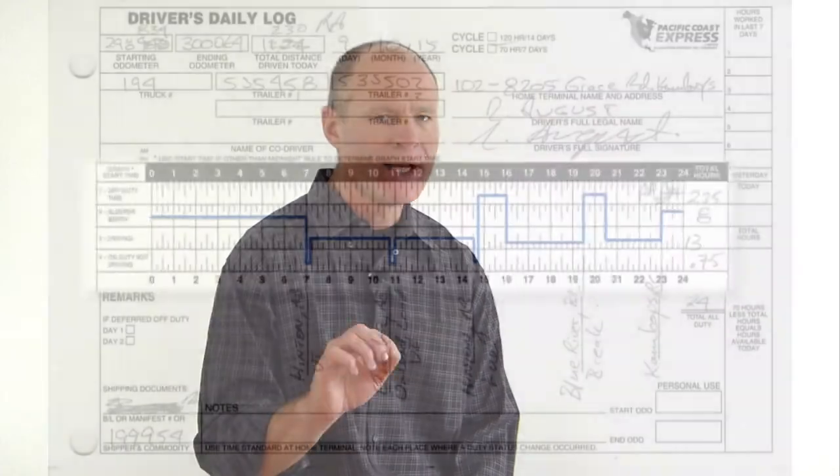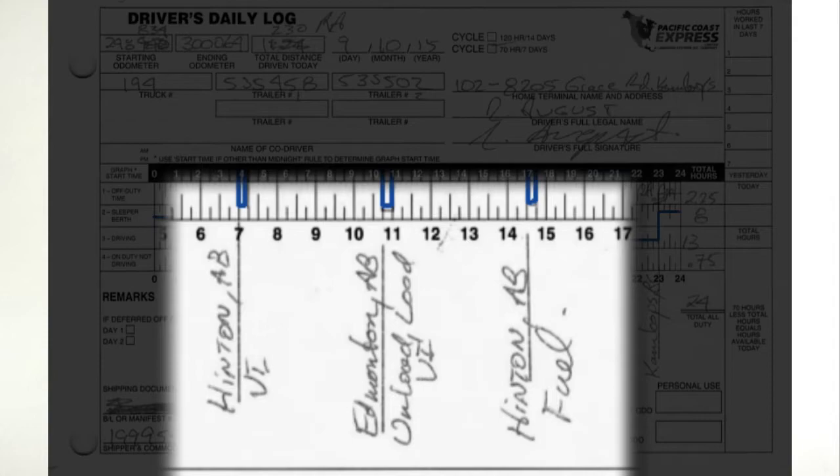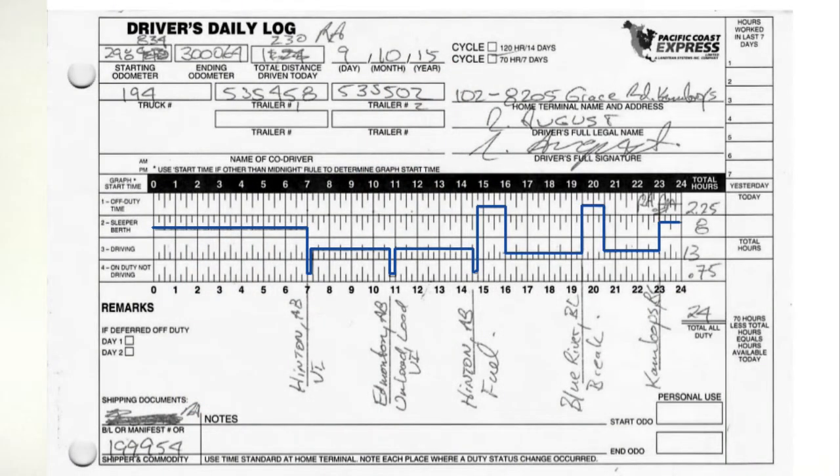The first fundamental rule of logbooks, the ruler. Always use a straight edge. Use a ruler, get your bank card out, whatever you need to do to make the logbook neat and legible. Write legibly. If your writing is not legible, print. But use a ruler. The line on the logbook has to be a continuous line from midnight of the previous day to midnight of the day in which you're working and logging information.